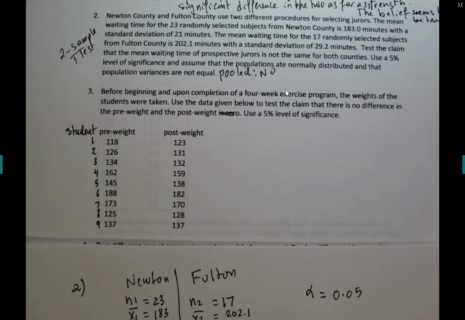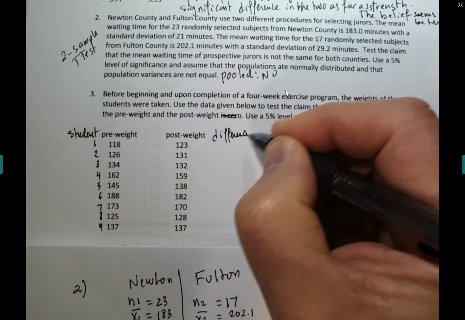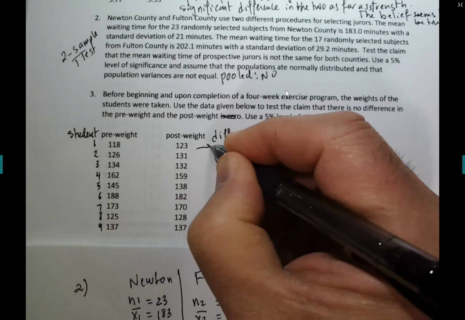Okay, guys. So these samples are dependent. So we have to do the difference here. You can do it on your calculator. We can do it by hand. Let's do it by hand. That should be faster here.